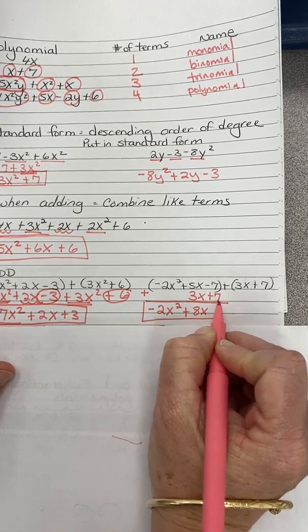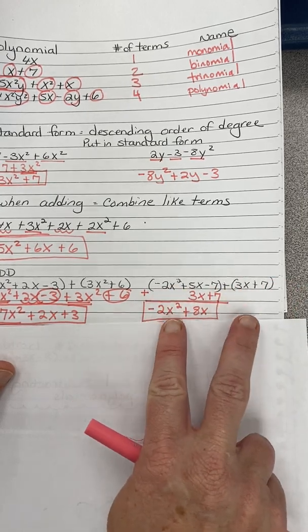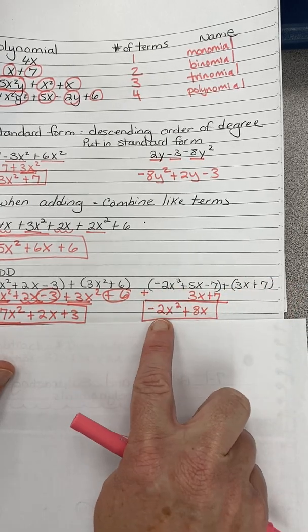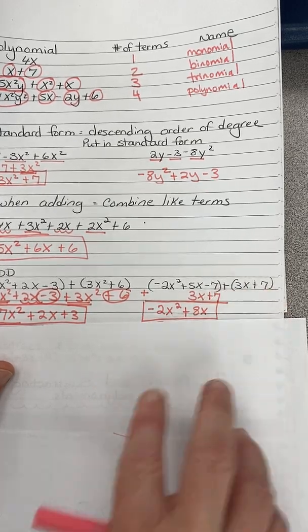So you're done. But you would have gotten the same thing had you just ignored the parentheses and said, okay, nothing combines with that. Let me write it down. Those two combined together, it gets me 8. Those two cancel each other out.